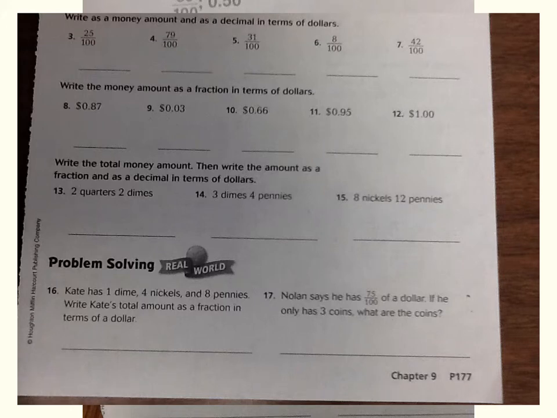This lesson is 9.4. The title says relate fractions, decimals, and money. For the directions for 1 and 2, it says write the total money amount. Then write the amount as a fraction or a mixed number and as a decimal in terms of dollars. So it's looking for 3 answers for 1 and 2. Make sure you put 3 answers.